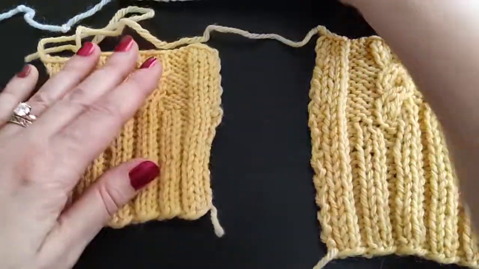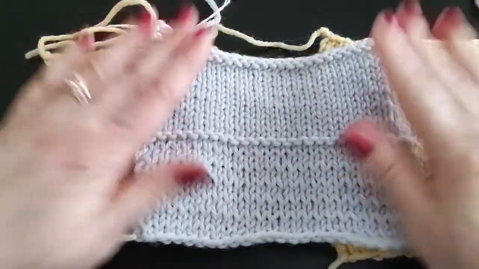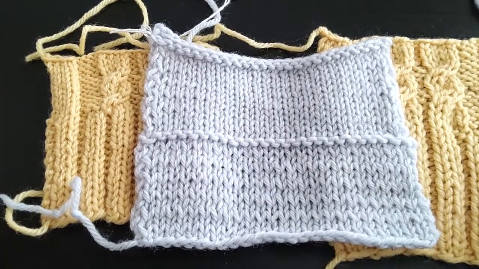So those are some very common tension issues that you can have in your knitting.